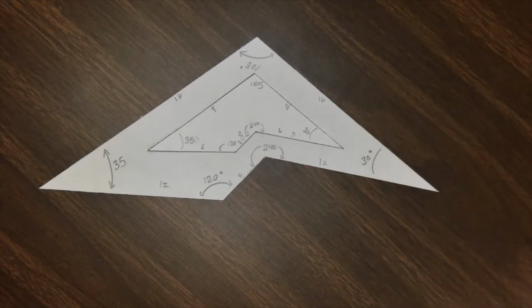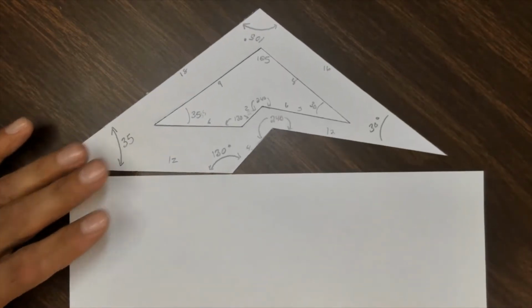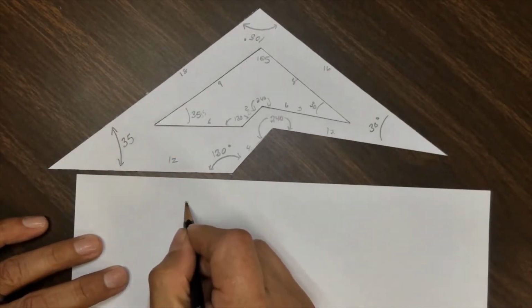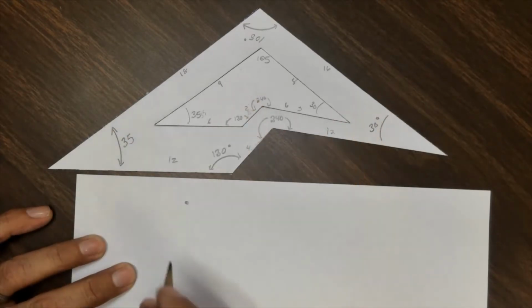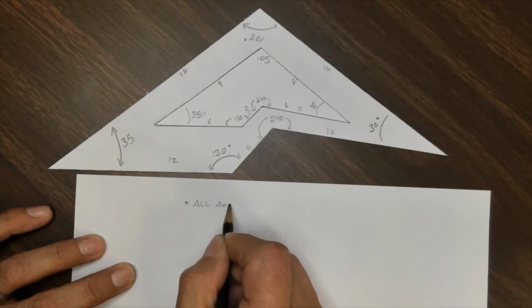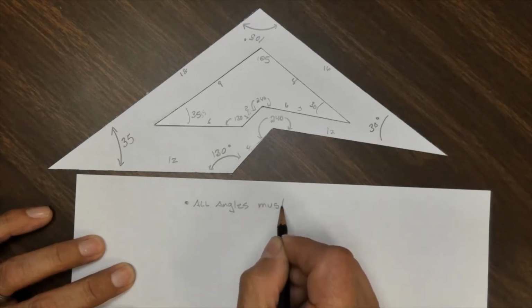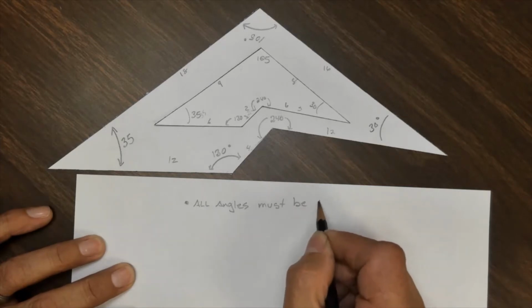So what I'm saying is this: in order for a shape to be similar, two things have to happen. All angles must be congruent.